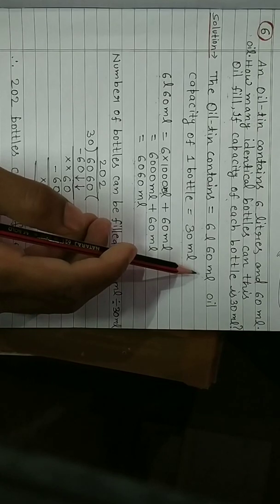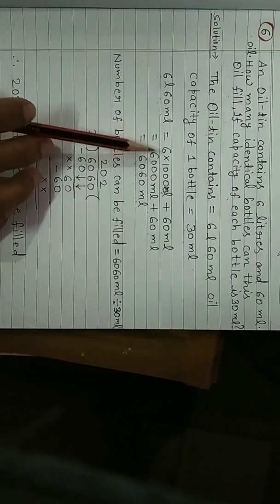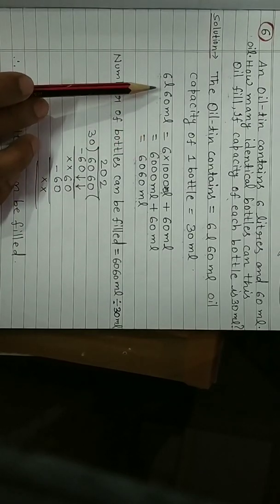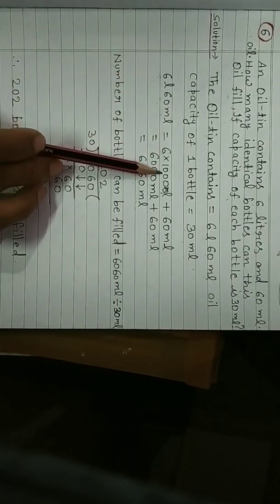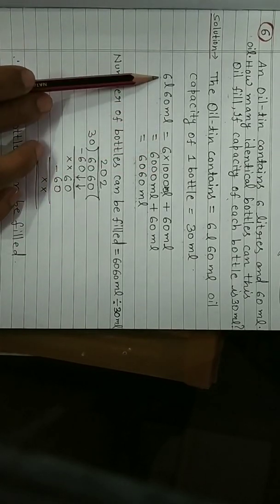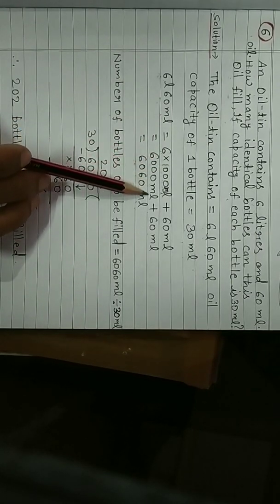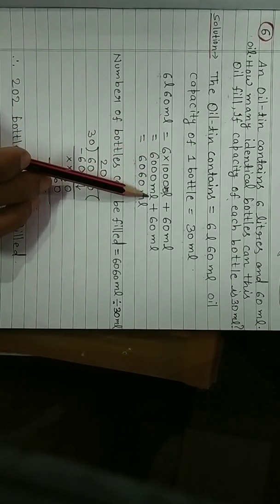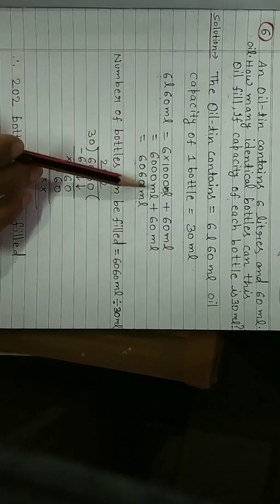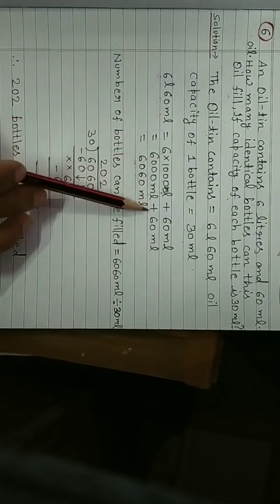Okay, so how we are going to convert this? I have multiplied this 6 with 1000. Then this 6 liter will become 6000 milliliter, and then I have added this 60 milliliter with this answer.